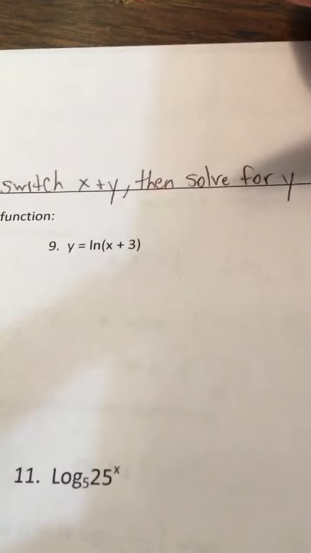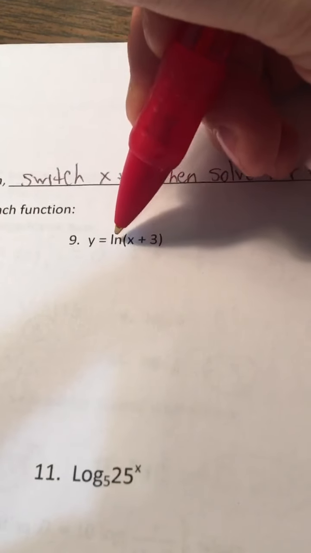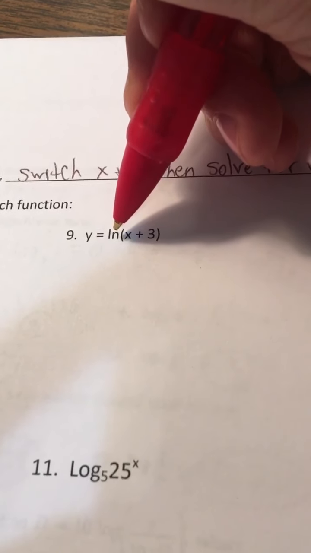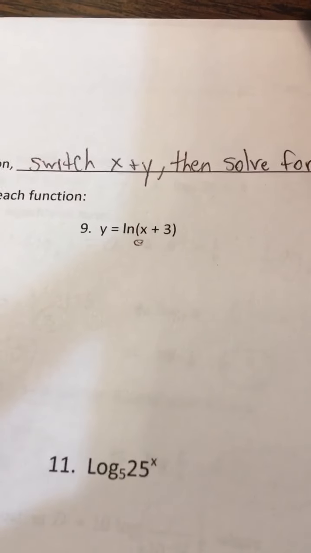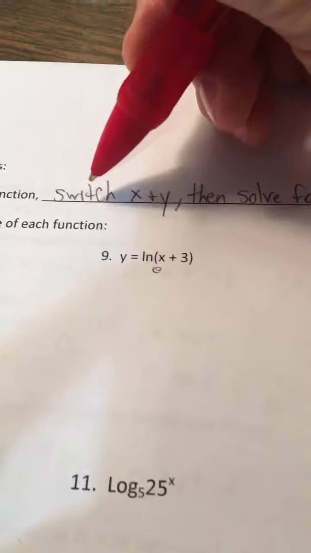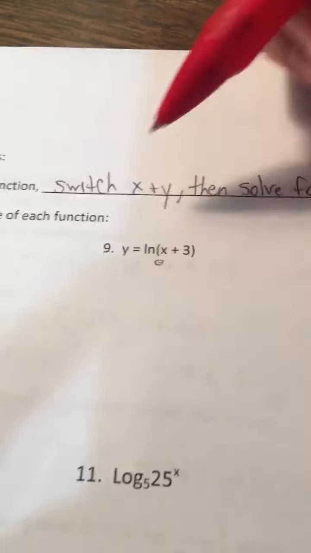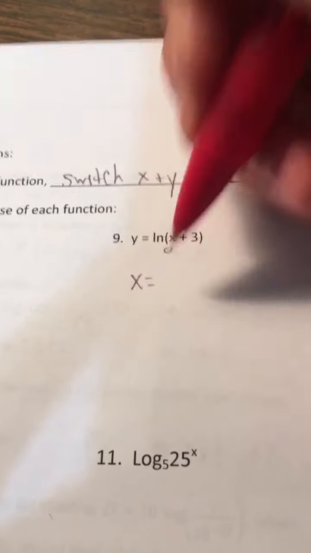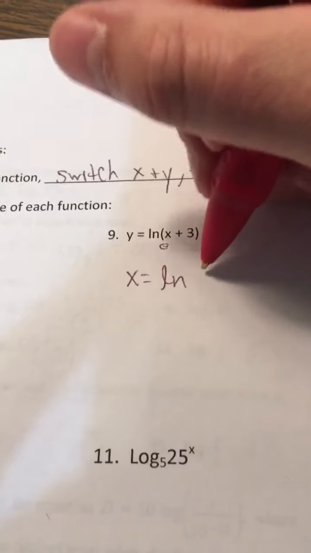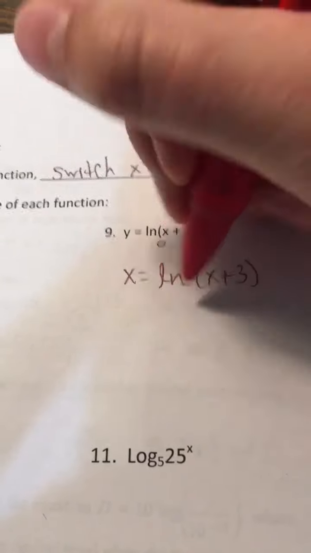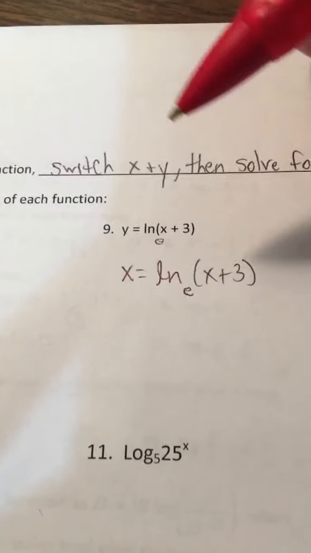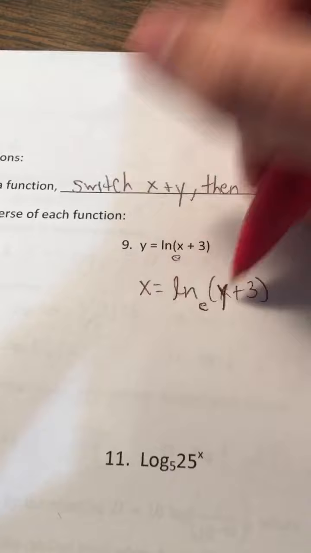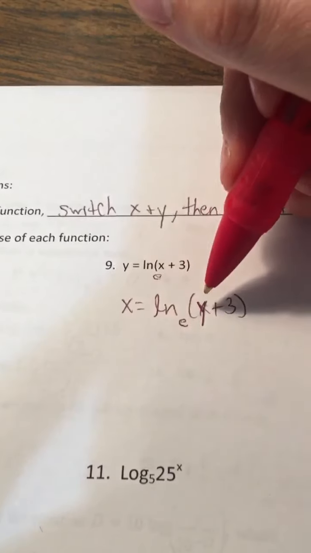Now, same thing. Number 9, just kind of the opposite. First of all, I'm seeing ln. Remember, that's log base what? Not 10. It's base e. And this time, before I do anything fancy, I need to switch x and y to find the inverse. X equals natural log of x plus 3. Remember, that's like log base e. You don't have to write the e, but I'm going to write it so I don't forget it. Now, whoop, y. So x equals natural log of y plus 3.